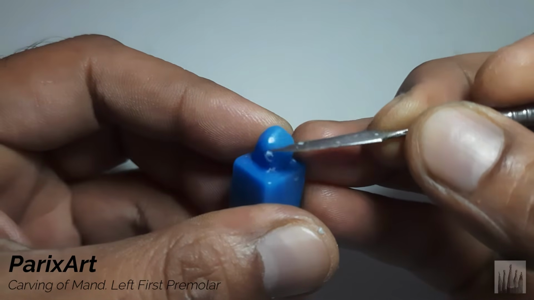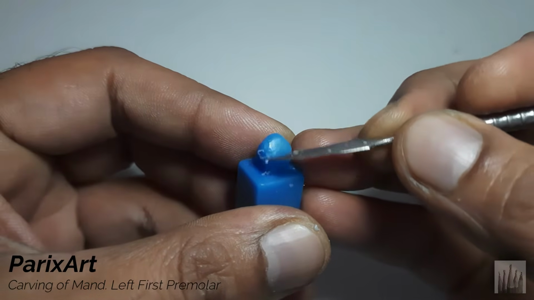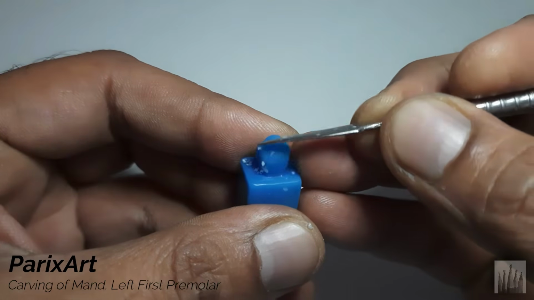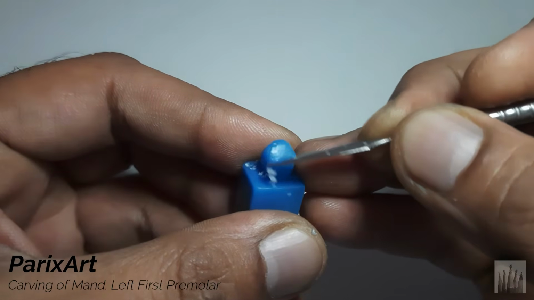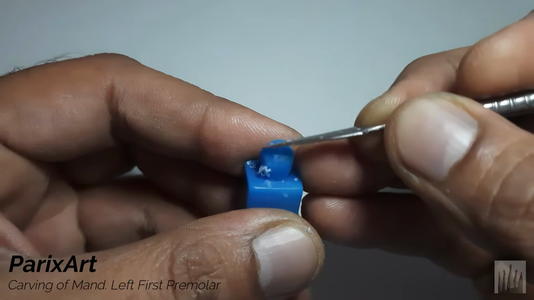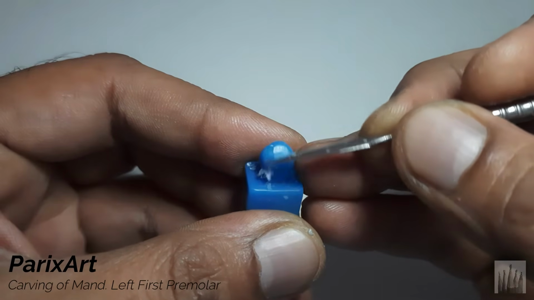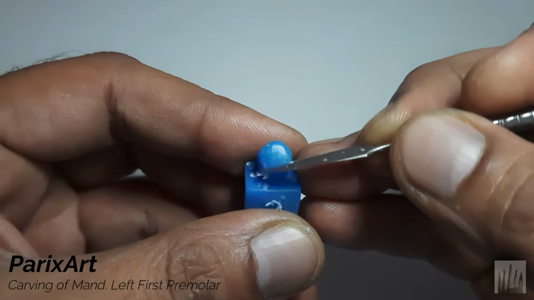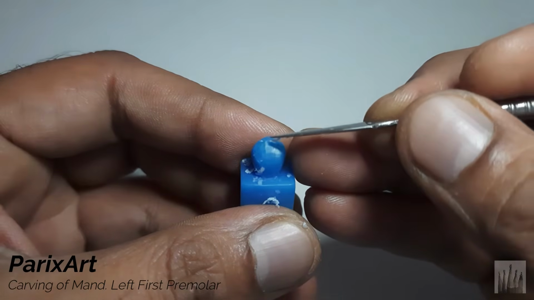Carve close to the mesial and distal cusp ridge. Carve to the length of occlusal surface to raise the edge here.